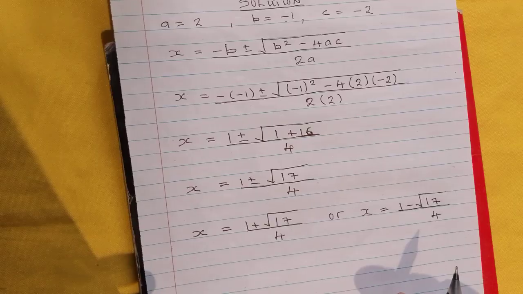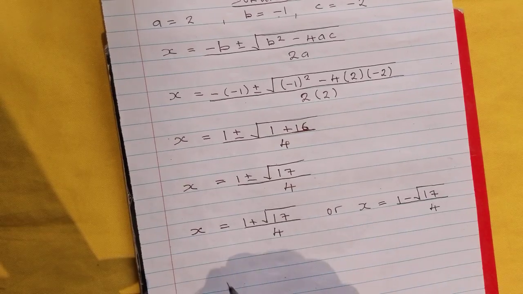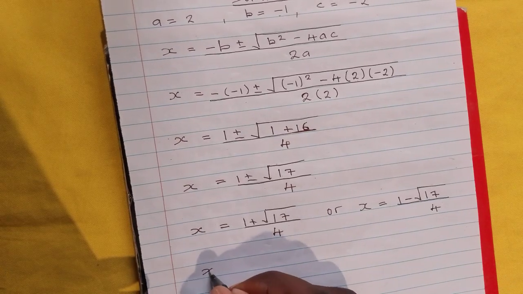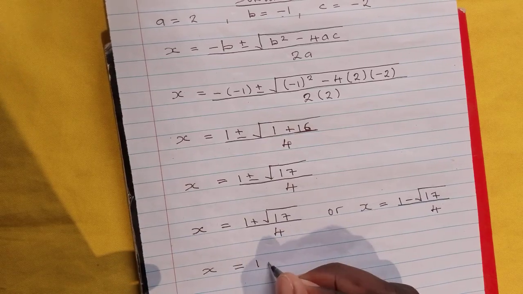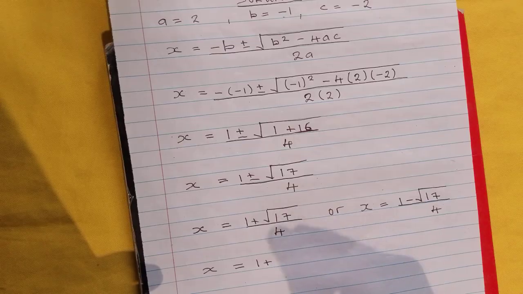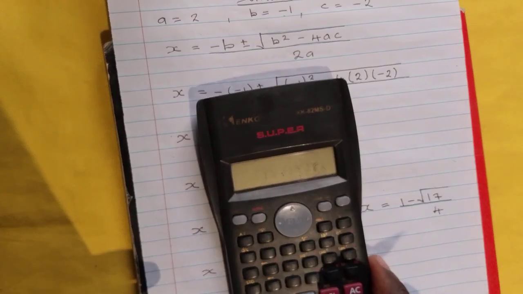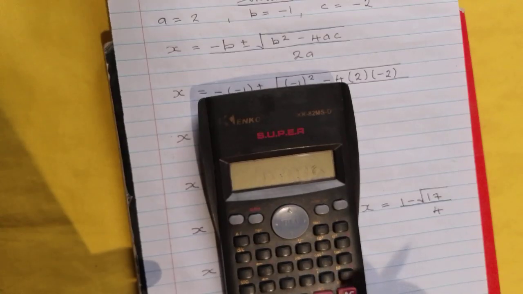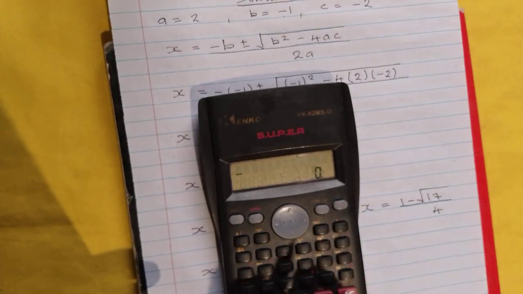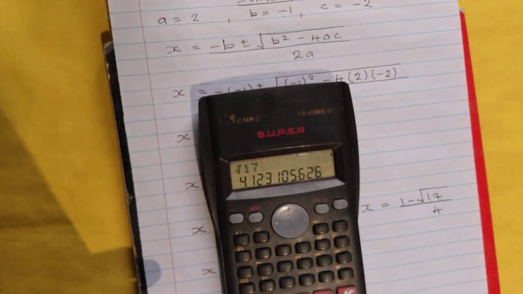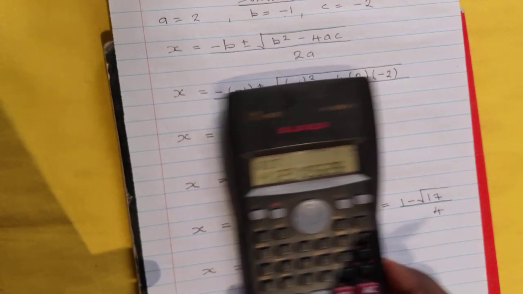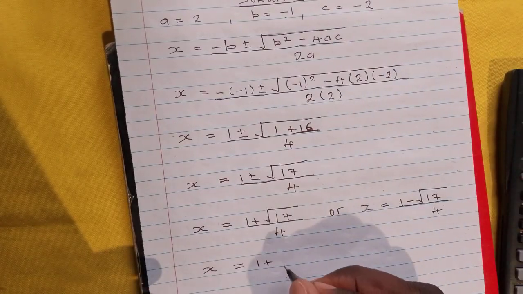Simple and straightforward. So you continue, you say x is equal to 1. You get your calculator. When you punch the root of 17, so you see, what is the root of 17? 4.12311. So you get that and plug it here.